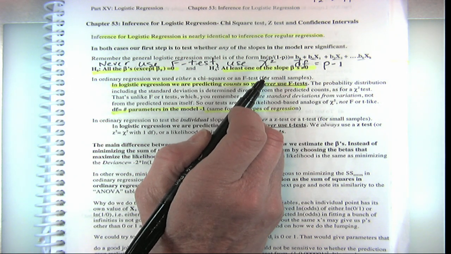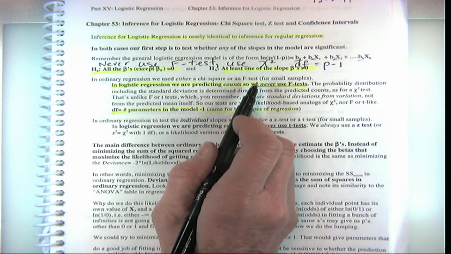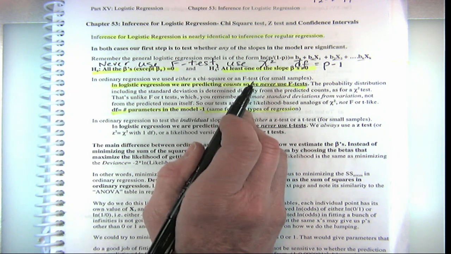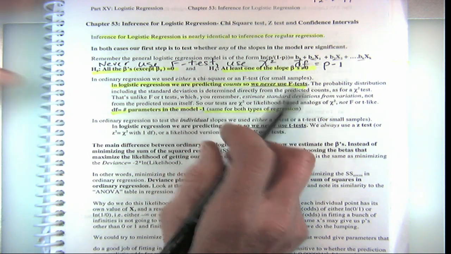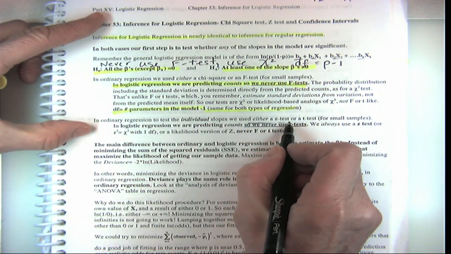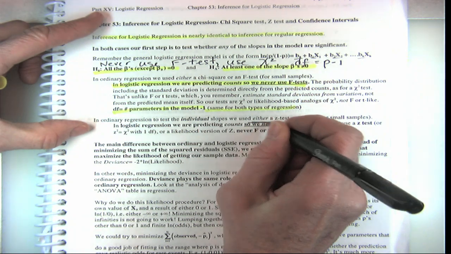To do that with ordinary regression, we used an F or a T, but now we're going to just use the Z. We could use a chi-squared, but we're just going to use the Z.